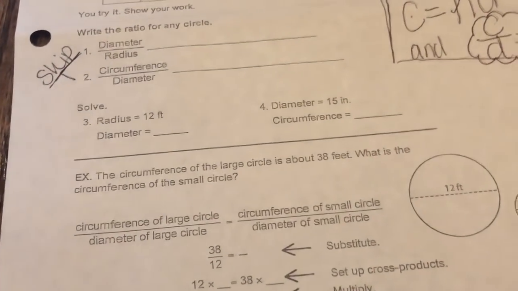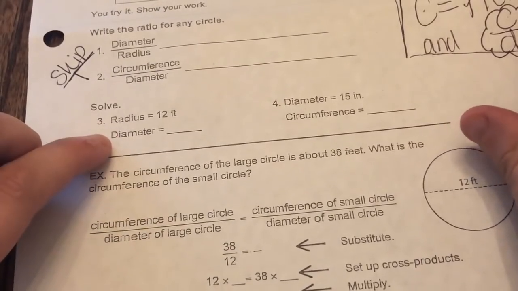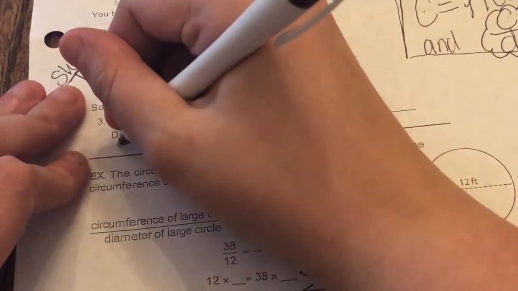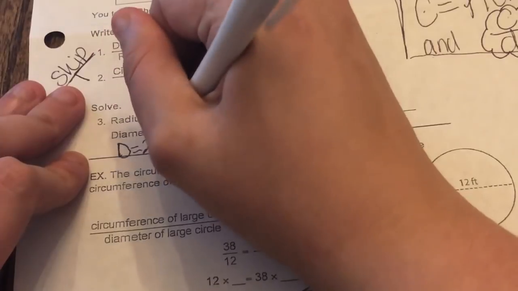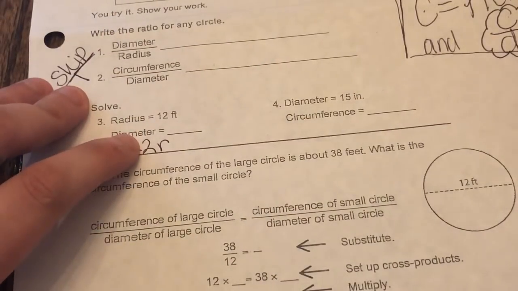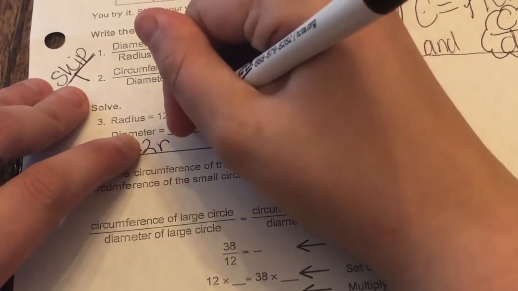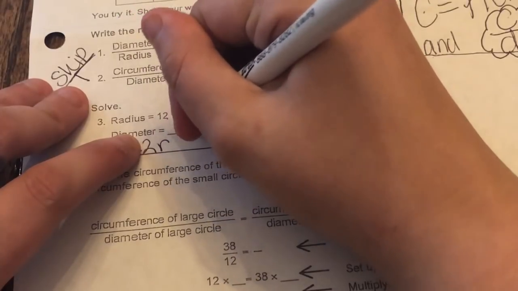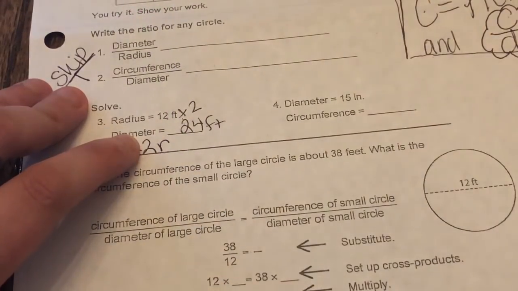Okay, let's try the solving part. So here's your first one. We have radius and diameter. Remember that your diameter is 2 times your radius. So to find my diameter, I just multiply this by 2. 12 times 2 is 24 feet.